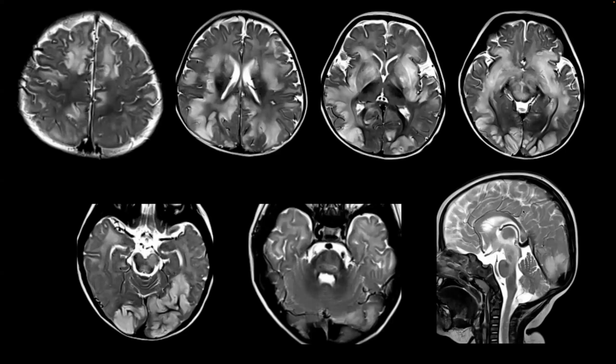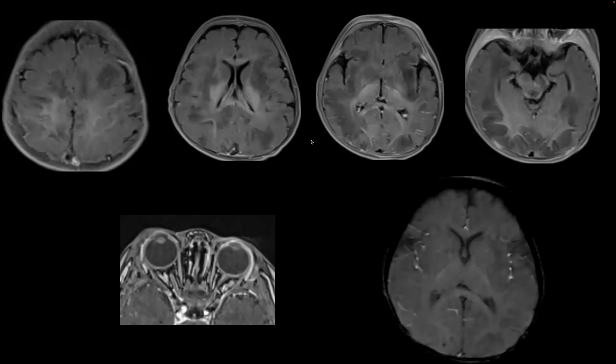On the sagittal sequences, you can appreciate the involvement of the brainstem, especially the upper aspect, that is the midbrain, the pons, and also the corpus callosum. This is a post-contrast FLAIR on top, and I could not appreciate any significant enhancement on these post-contrast images. On the SWI sequence, there was a punctate focus in the right occipital lobe. Other than that, no other abnormalities on the GRE SWI sequences.